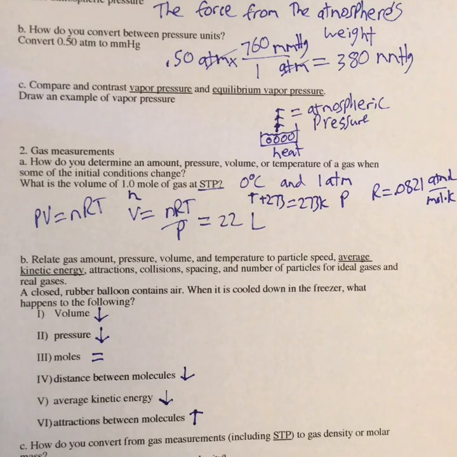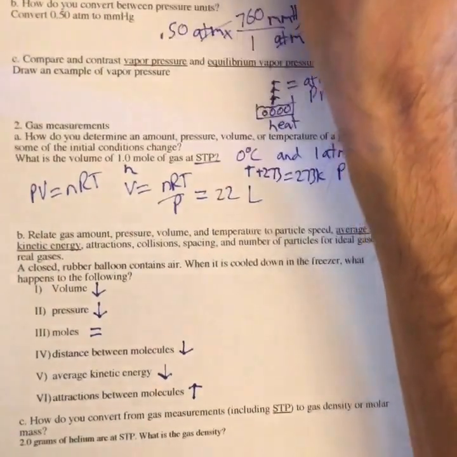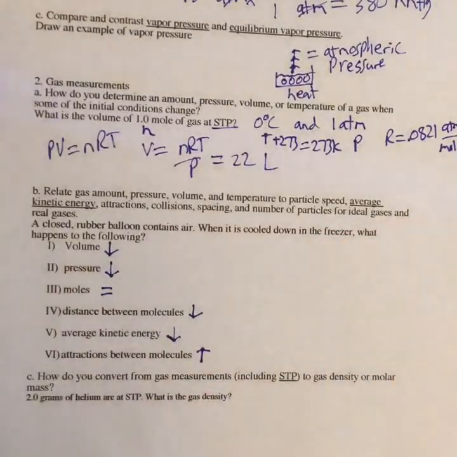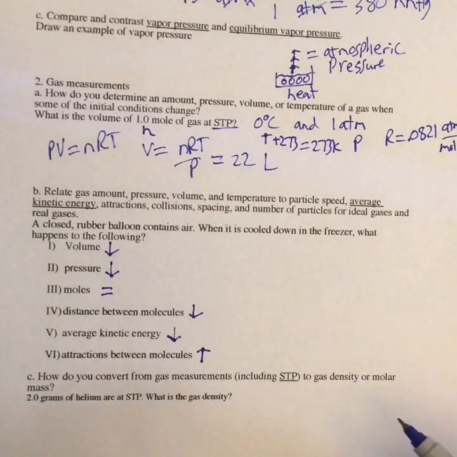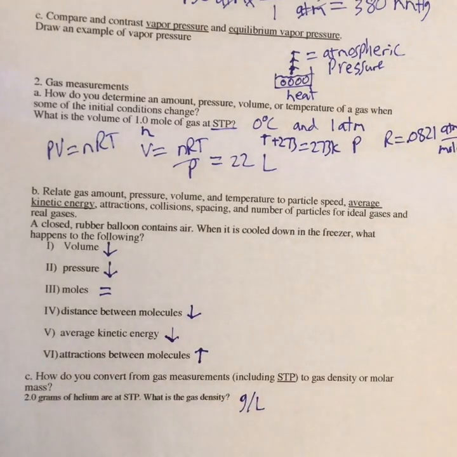2C says 2 grams of helium at STP, what is the gas density? Makes me happy to see problems like that don't have very many numbers in them, because it really does have numbers, but they're hiding in there. You have to be clever. For gas density, we need to know the units are grams per liter. That's the hard part of the problem, knowing that this gas density is grams per liter. Or if asked for molar mass, that would be grams per mole.